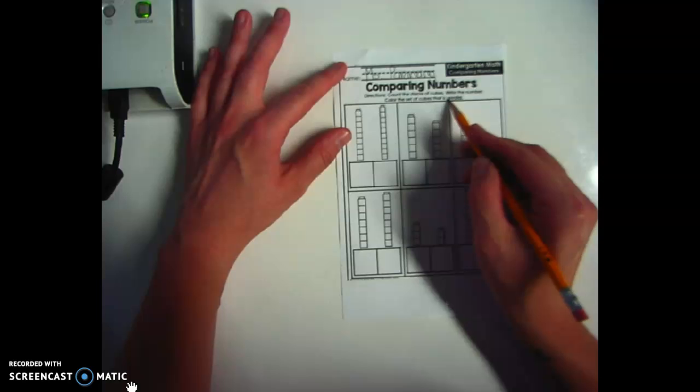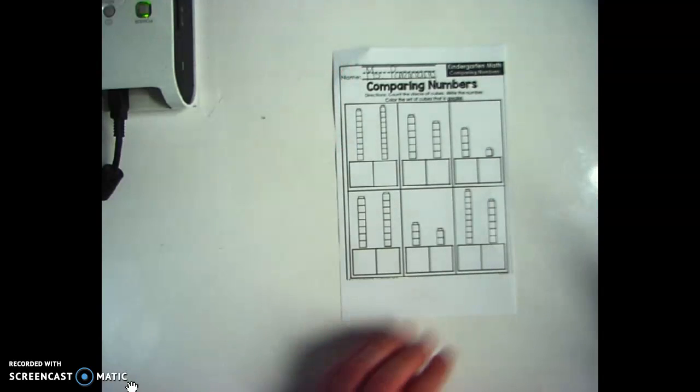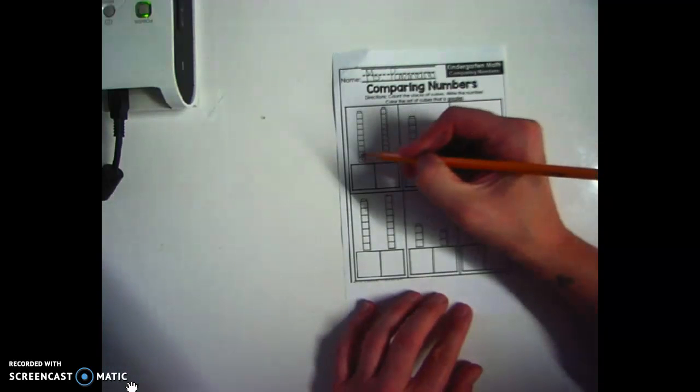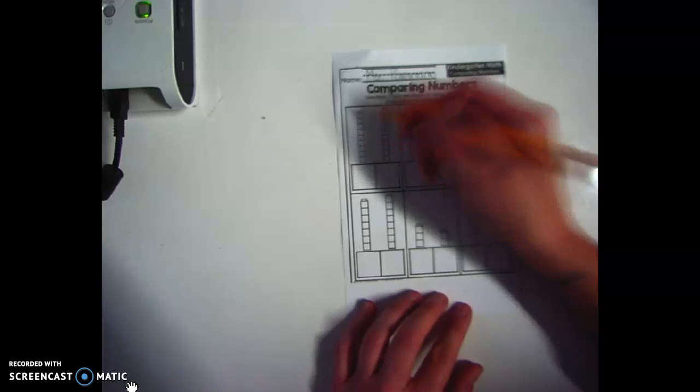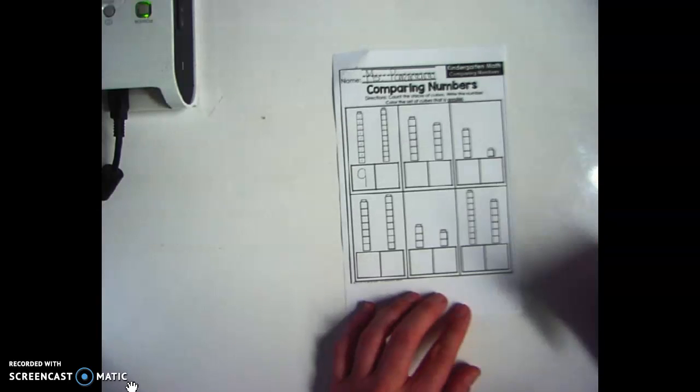So if you remember when we did this the other day, we did the set that was less. Today we're doing the set that is greater. So the first thing I need to do is count the cube towers. Ready? 1, 2, 3, 4, 5, 6, 7, 8, 9. So I'm going to make a loop, then a line. That's how you write the number 9.